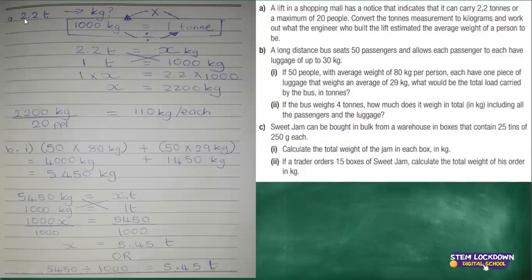So question 2, there, 2.2 tons. The first statement says we must convert tons to kilograms. How do we convert tons to kilograms? We just worked that out in the previous page. The very first slide, I was showing you how we do conversions, right? So now we are doing the conversions. 1,000 kilograms is equal to 1 ton.